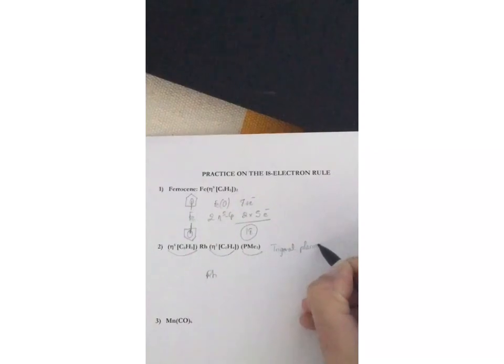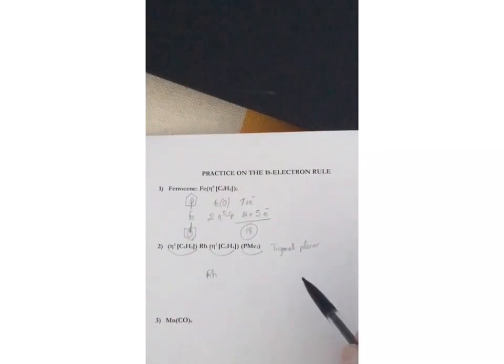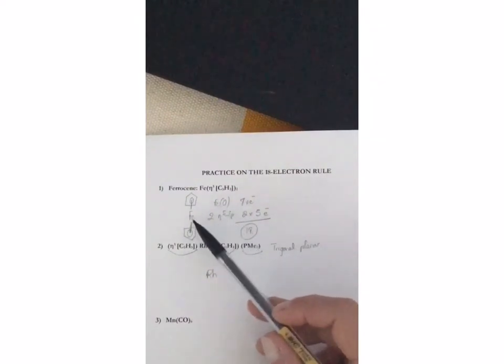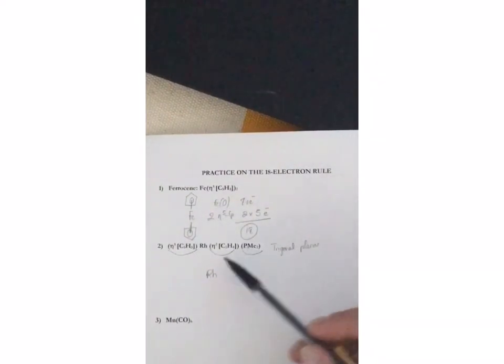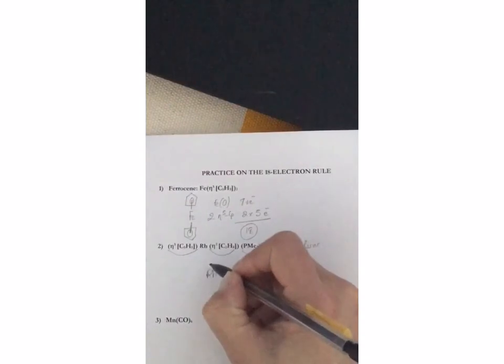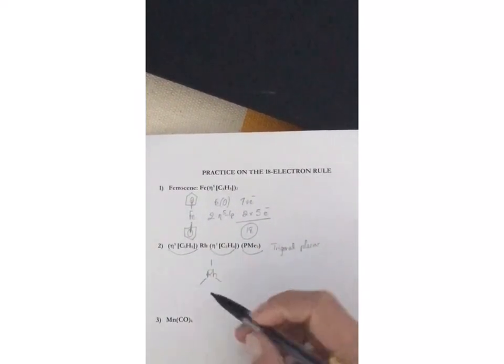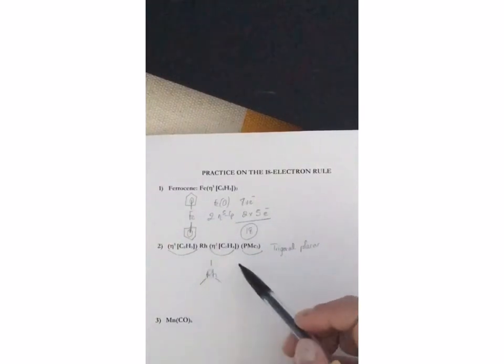So I can't draw a molecule without knowing what the shape is going to be, right? Here it's pretty simple for the ferrocene molecule because I only have 2 ligands, so it's a linear molecule. But here I have 3, so it's trigonal planar. So I'm going to have 1, 2, and 3 bonds from my rhodium to those 3 ligands. It doesn't matter where I put those ligands.